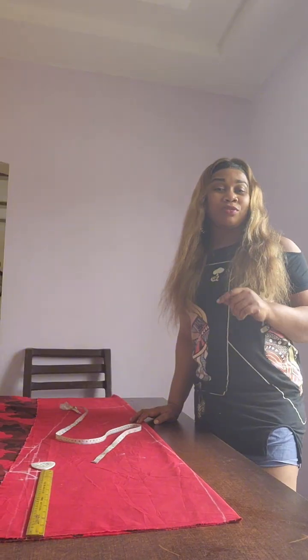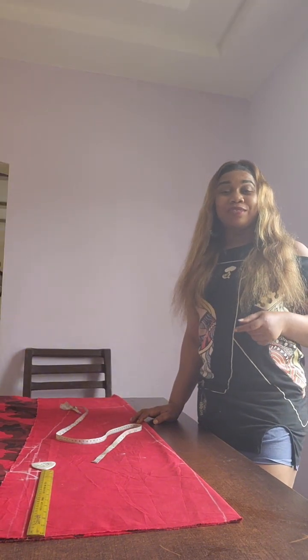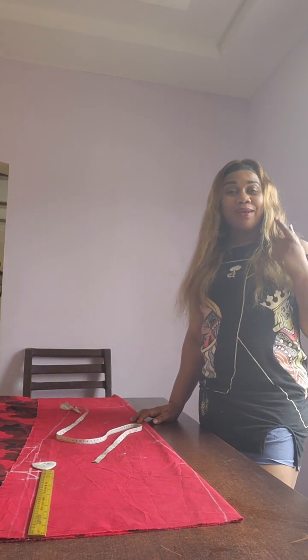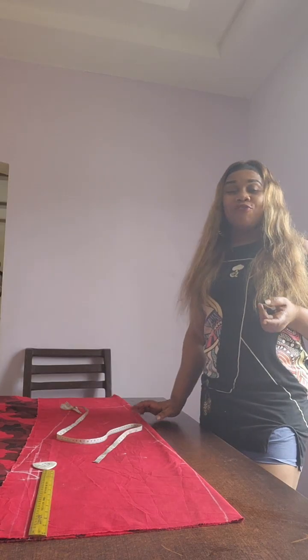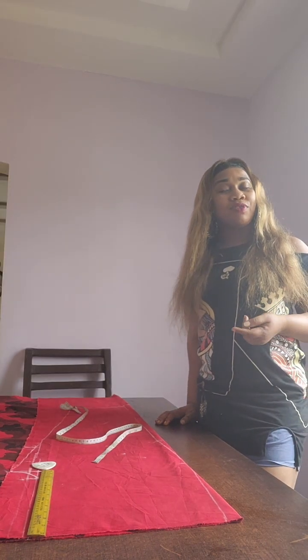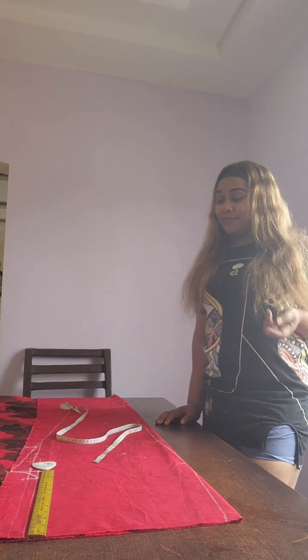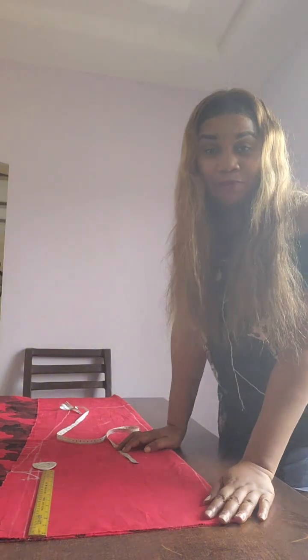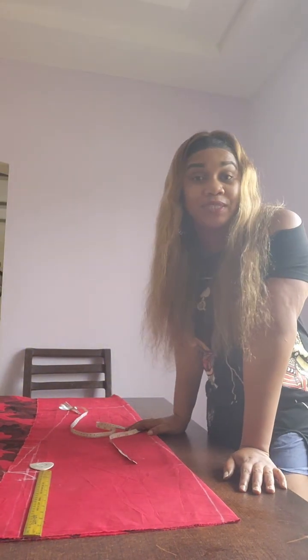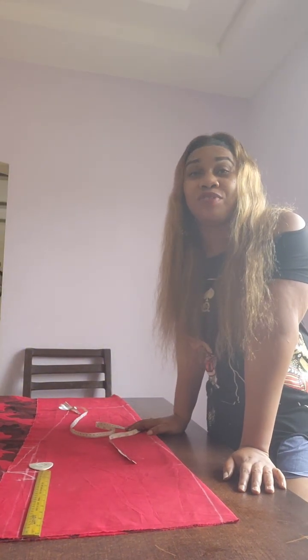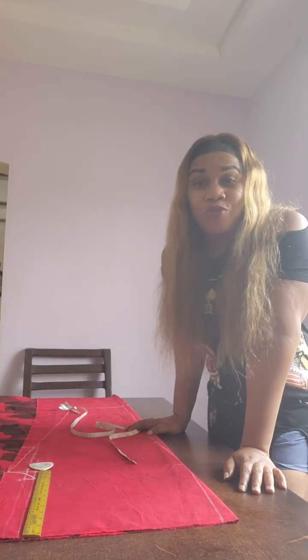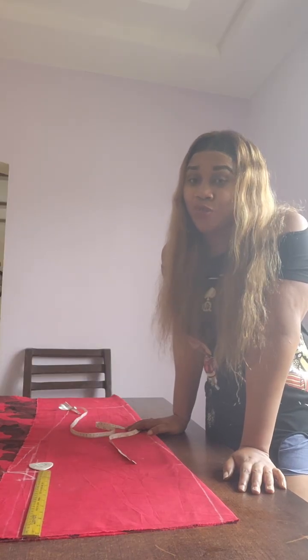So today's topic is on how to make cargo pants. Okay, for the measurement, the length of this tutorial is going to be 43 inches, and then the waist measurement, I'm going to put the hip measurement. Then the hip measurement is 43 divided by 4, which will give you 12 points, and then plus 2 inches.